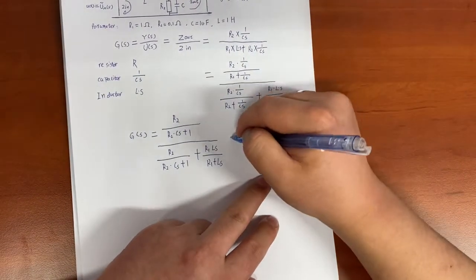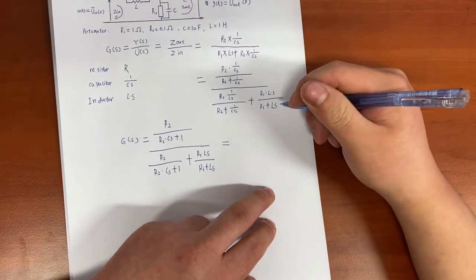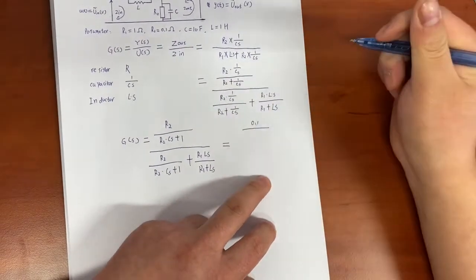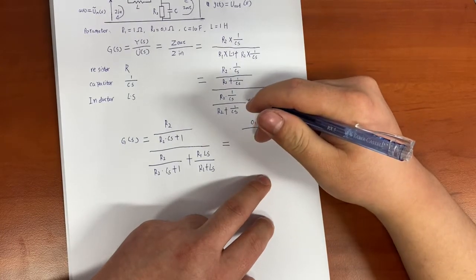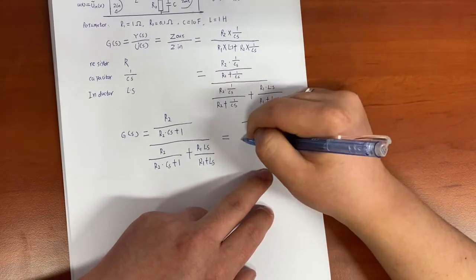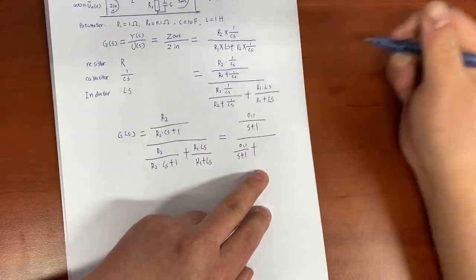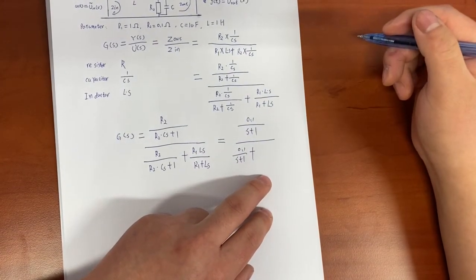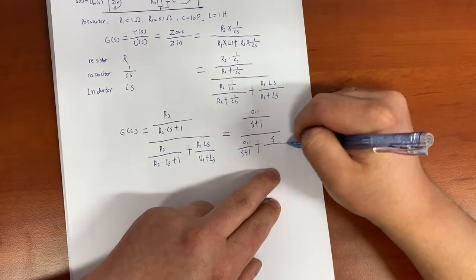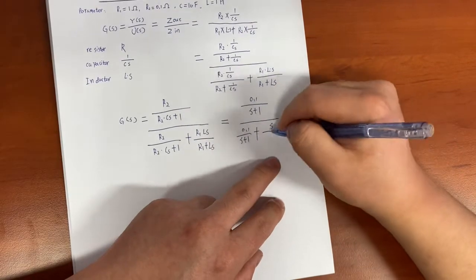Okay, and then we substitute the parameters into the equations. R2 equal to 1, C equal to 0.1, so R2 Cs plus 1 is 0.1s plus 1. R1 equal to 1, L equal to 1, so R1 plus Ls is 1 plus s.